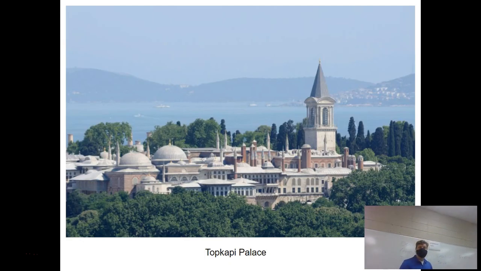This is one of the palaces that the Sultan would live in. It's known as the Topkapi Palace, and it was built on over the years. It started out small, and then over the years, different sections were added onto it, and so that's why it's so eclectic. But it is one of the two palaces.